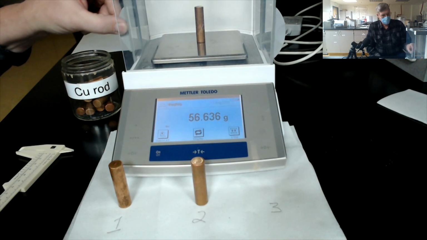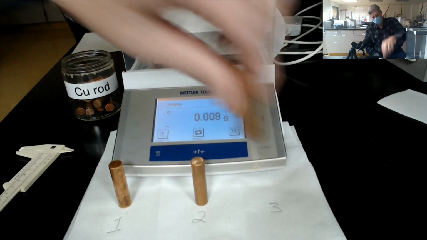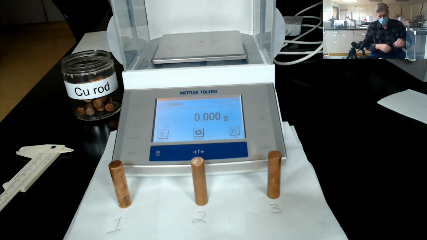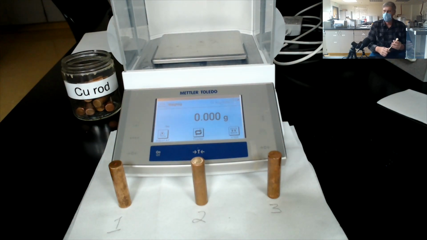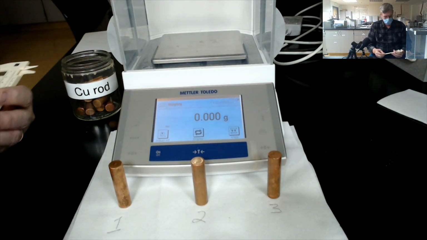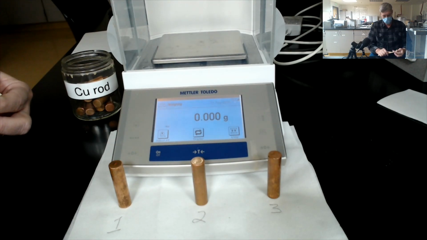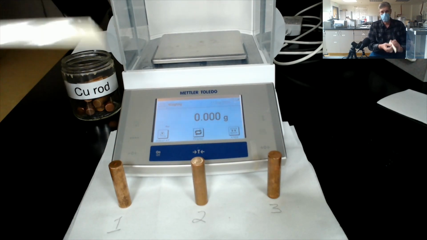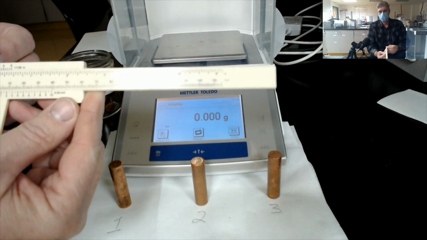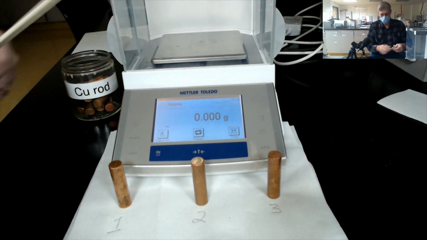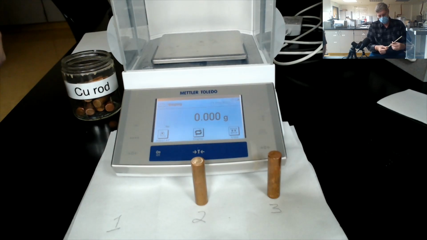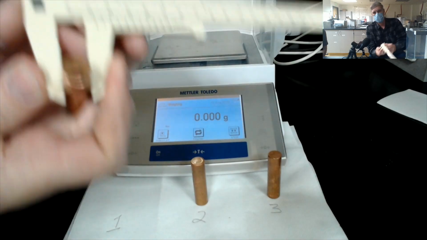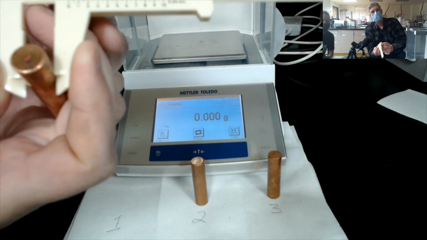Okay, we've now recorded the masses for these 3 rods. We're now going to take measurements so we can calculate density, and we're going to do this to calculate the volume, and we're going to do this 2 different ways. The first way is with this caliper, which we demonstrated earlier. We need to make a measurement of, first we're going to do the diameter.